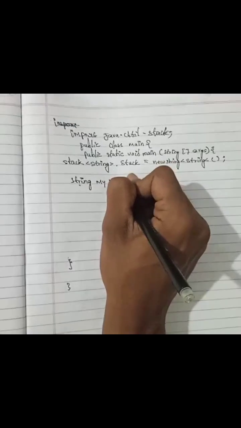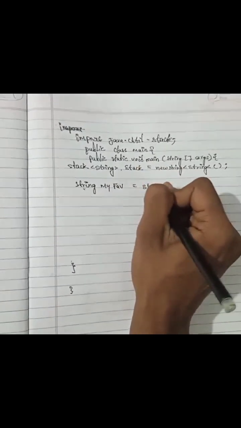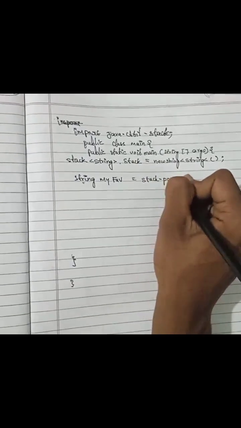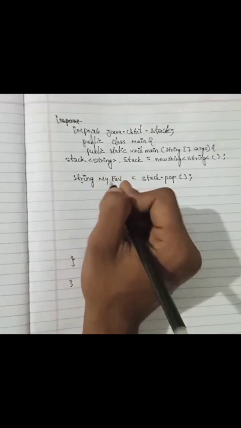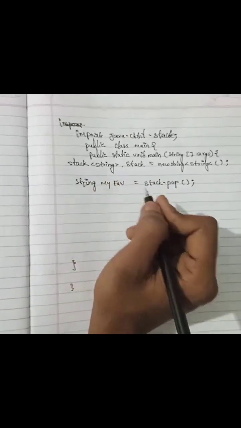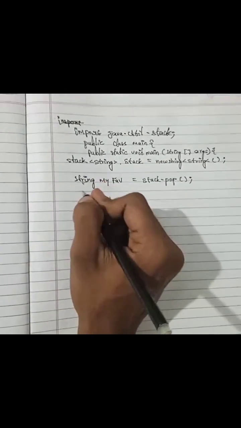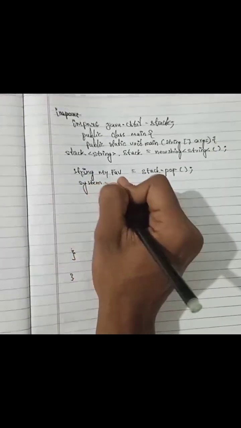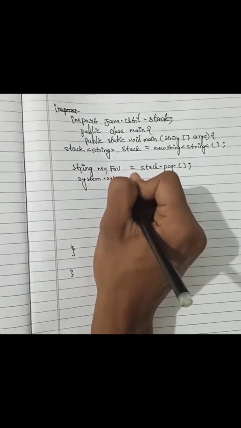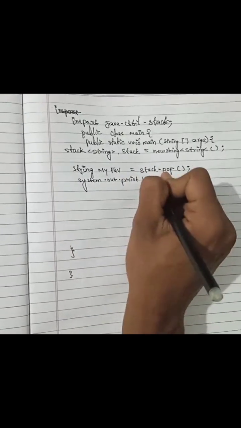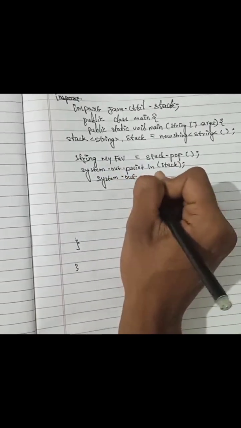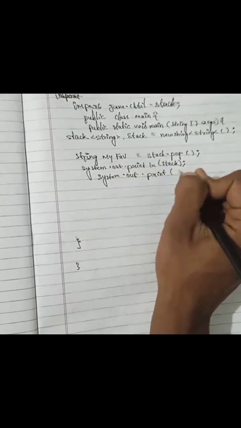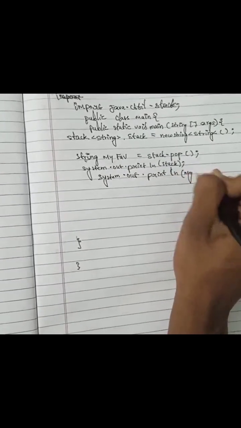My fav is equal to stack.pop, stack.pop. Then System.out.println, stack.pop.